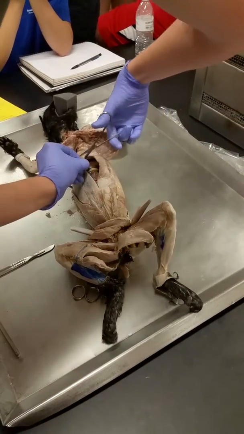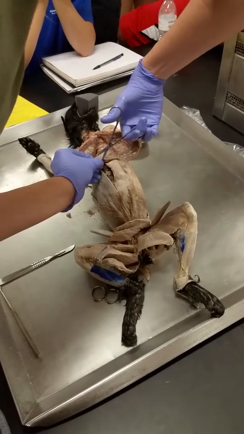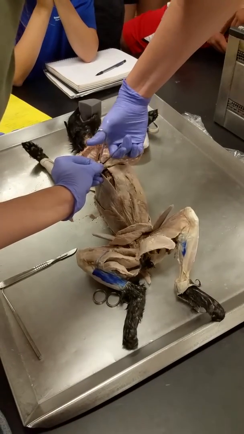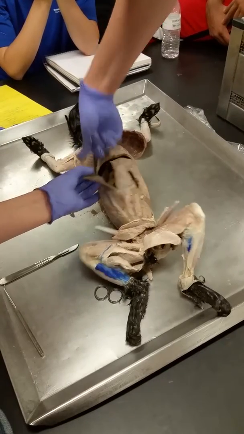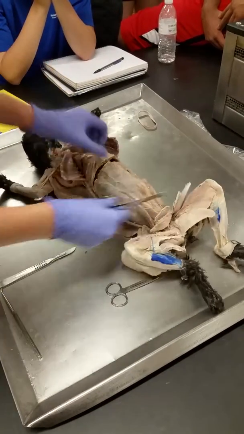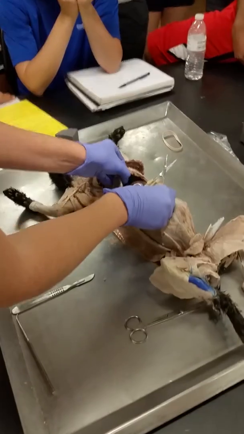Oh, fatty. There. So here's my diaphragm.